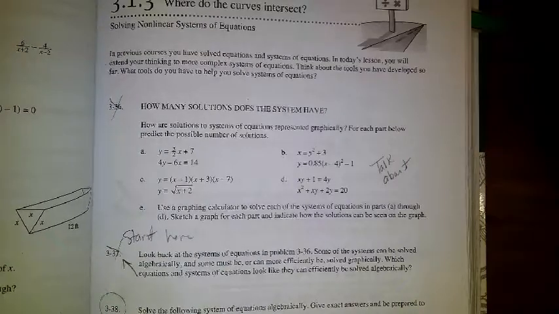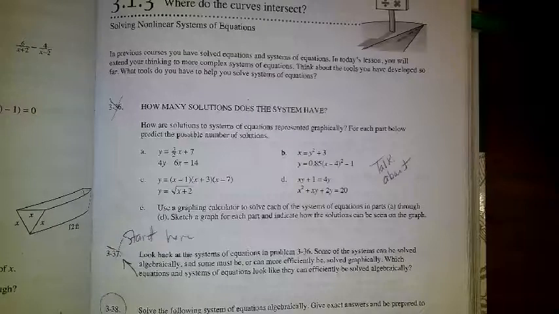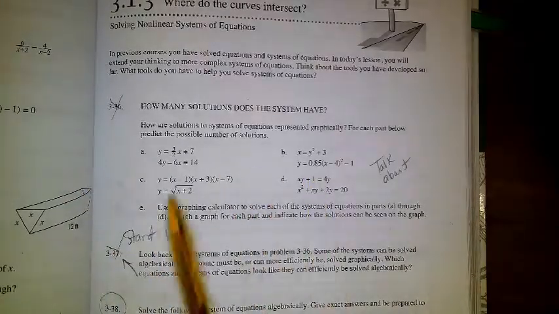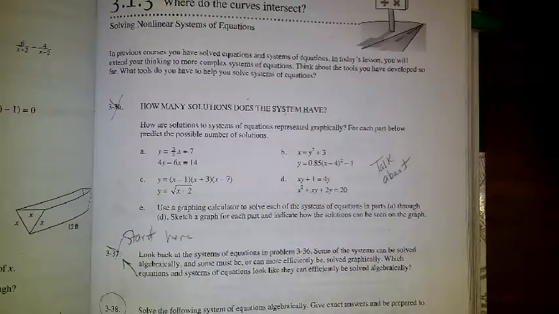Here's Precalc. It's a little mini lecture for 3.1.3. We're going to talk about solving nonlinear systems of equations. So these four, A, B, C, and D, we're not going to solve them, but we're going to talk about what the solution would look like graphically.